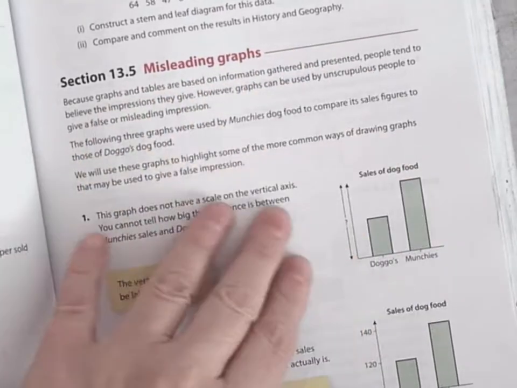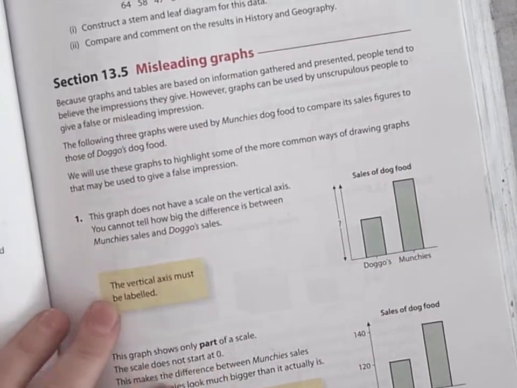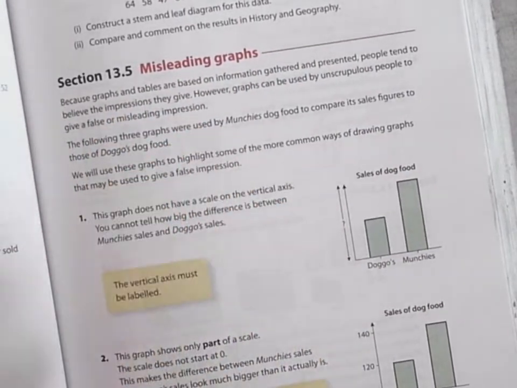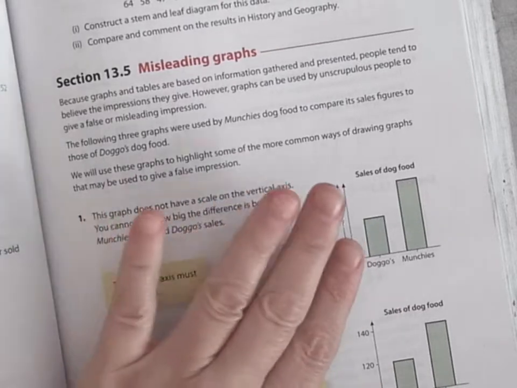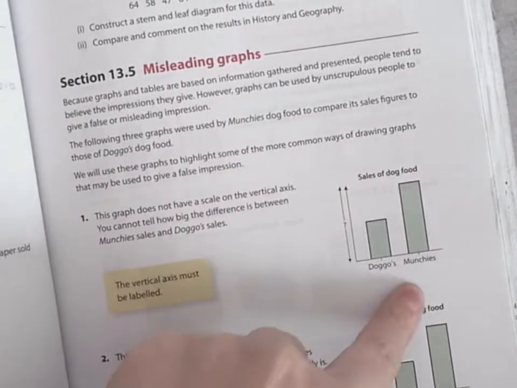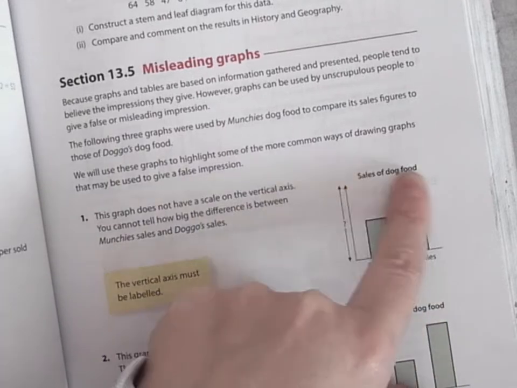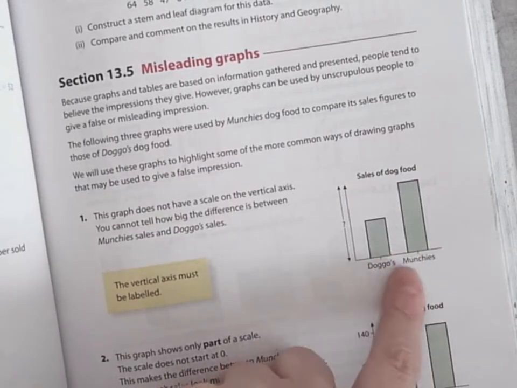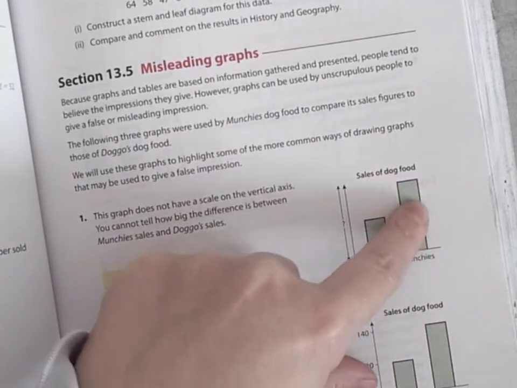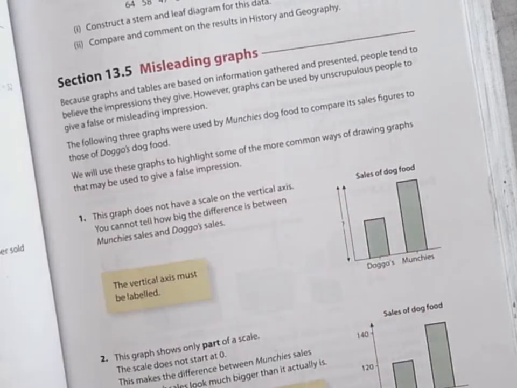When companies give you a graph, sometimes they want to mislead you. They want you to think better of their company. Here's an example: Munchies and Doggos. Munchies obviously produced this graph, so they want you to think that the sales of Munchies are way more than Doggos.